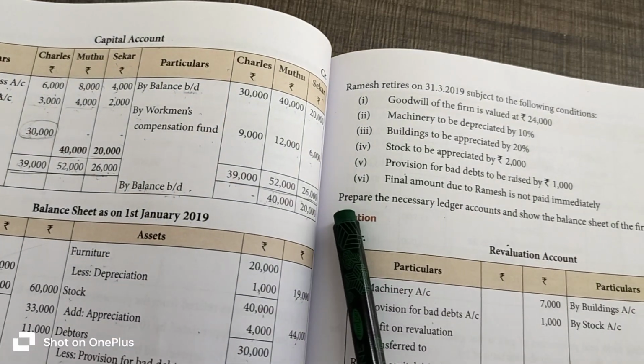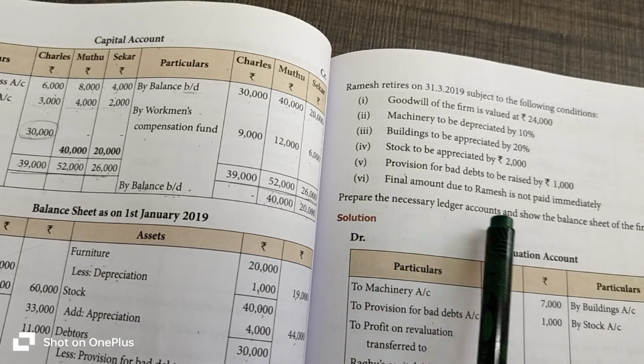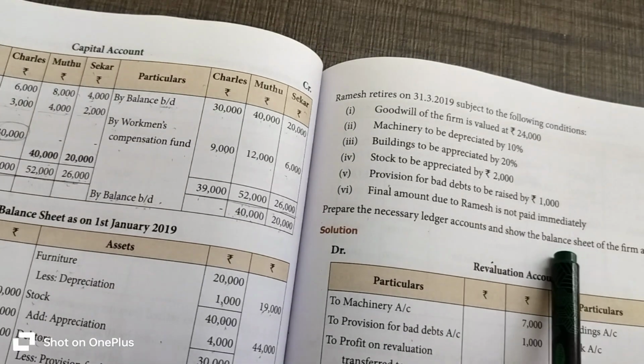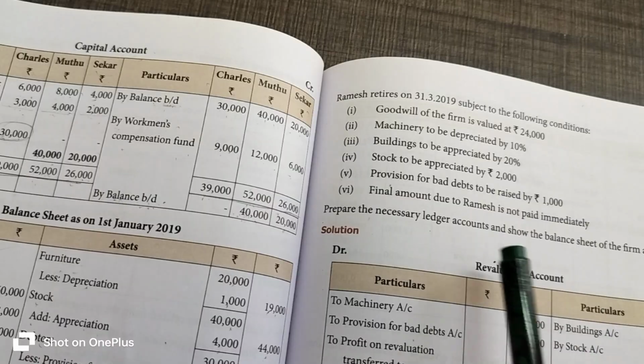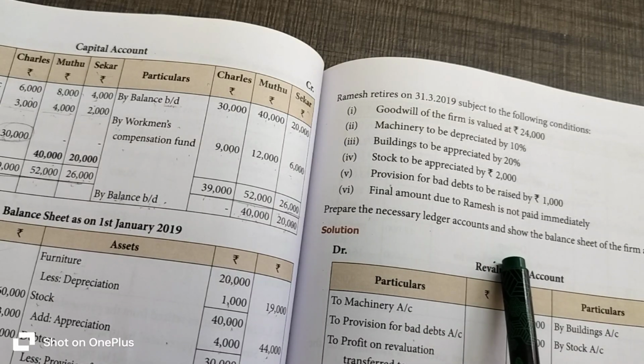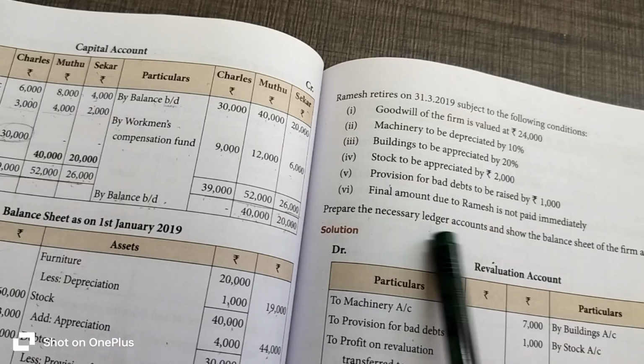So what they ask, we have to prepare the necessary ledger accounts. That means the ledger accounts are what? Revaluation account and capital accounts, and show the balance sheet of the firm after retirement. Necessary ledger accounts, they mean that we prepare the revaluation account and capital accounts, and the balance sheet of the firm after retirement.